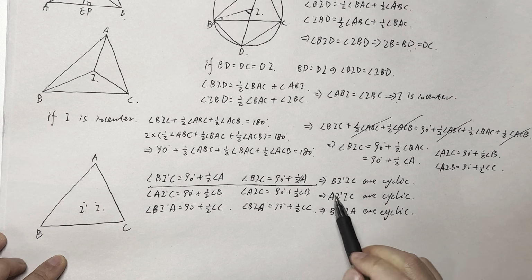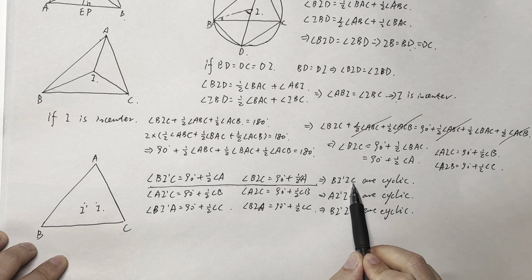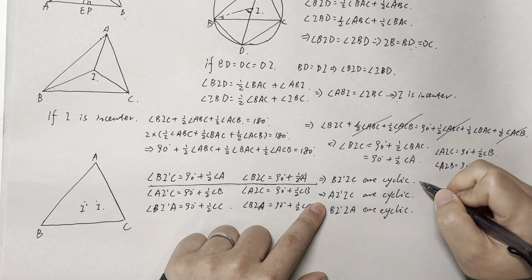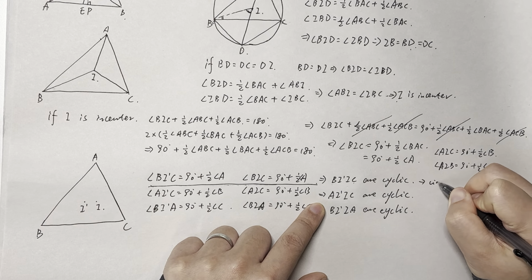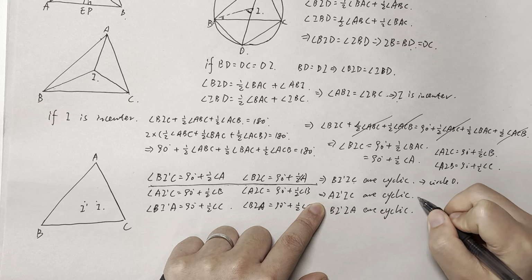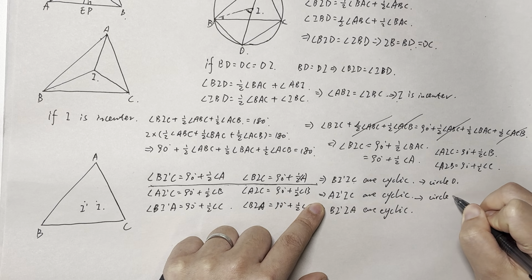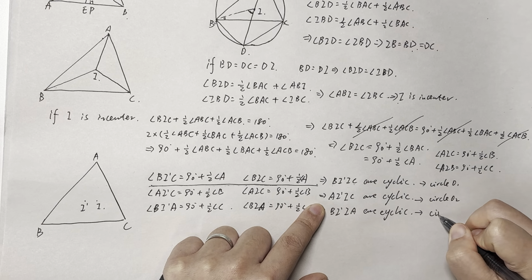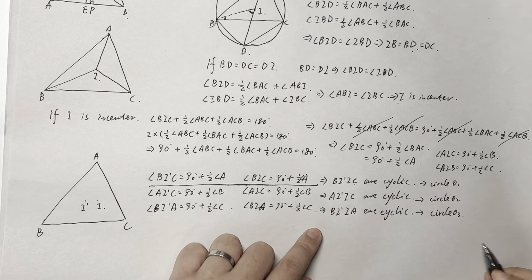Right, let's call this one circle O1, this one circle O2, this one circle O3, right?